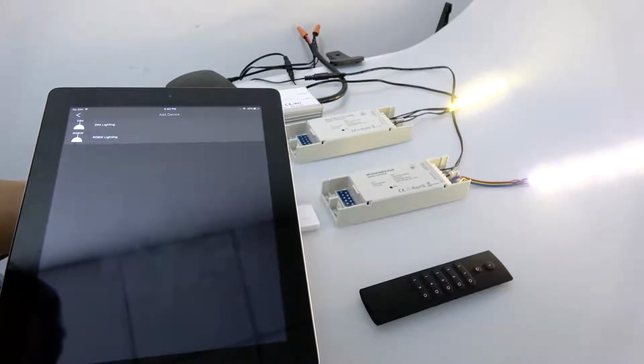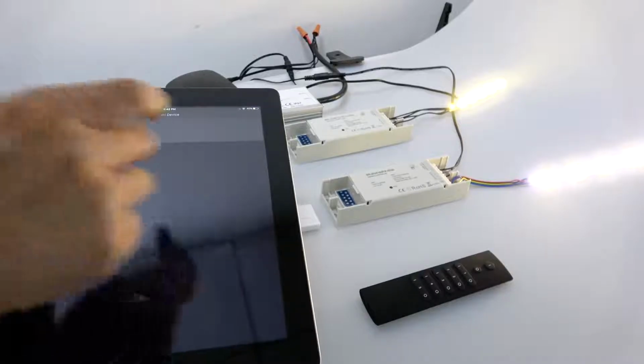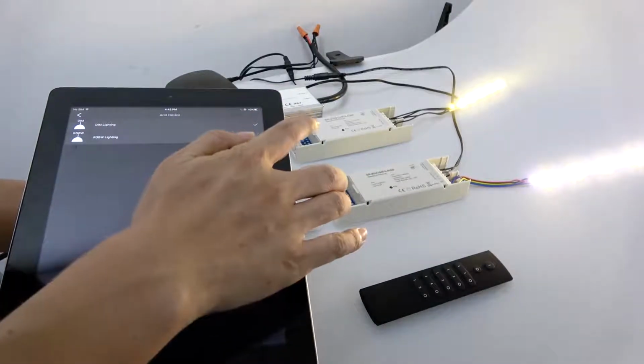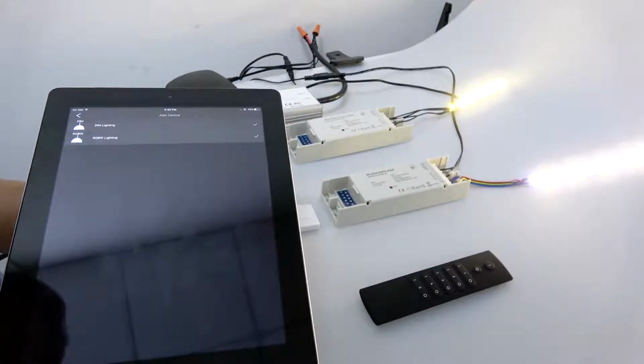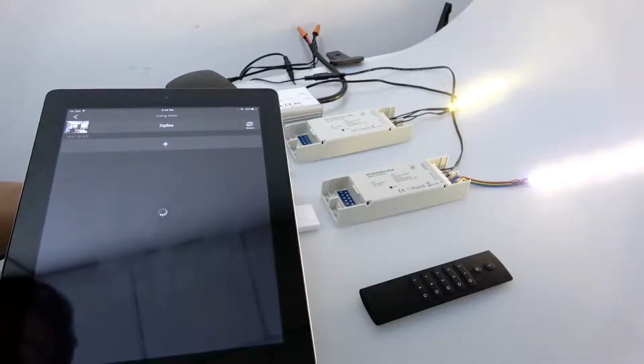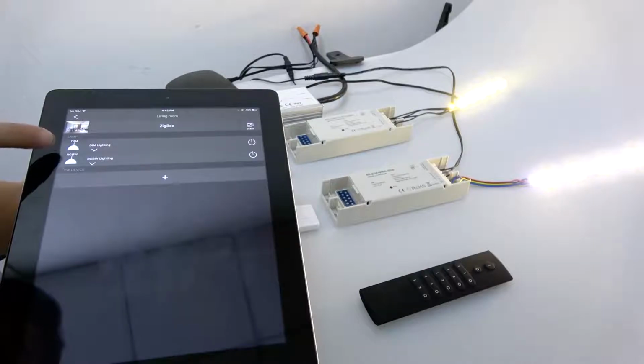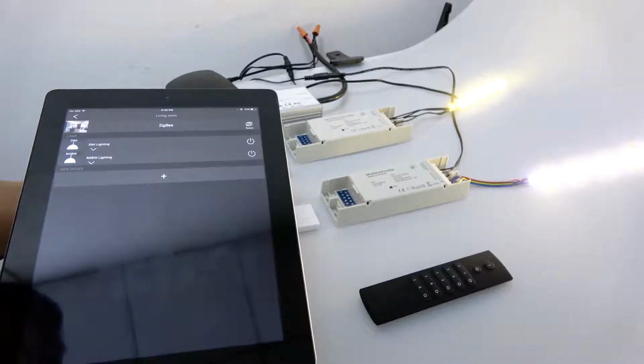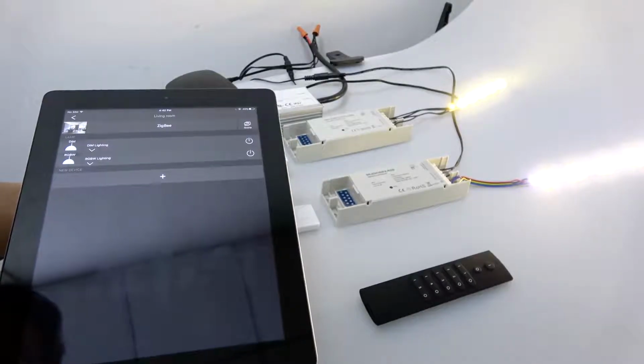The added receiver will be listed, and we have to tap and tick to confirm the adding. Then return, and now we can see these two ZigBee receivers on the menu. One is single color and the other is RGBW.